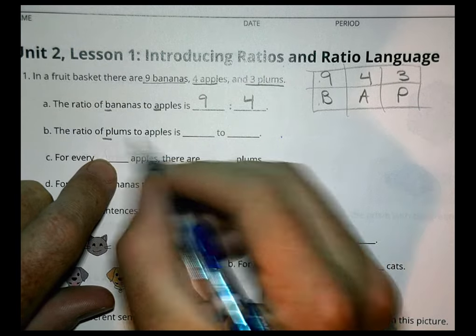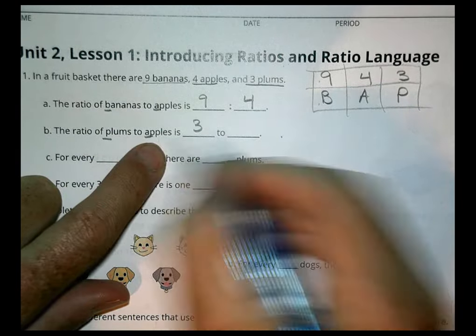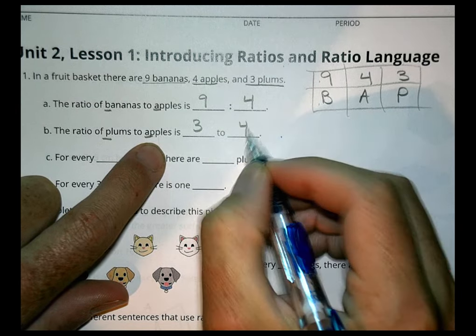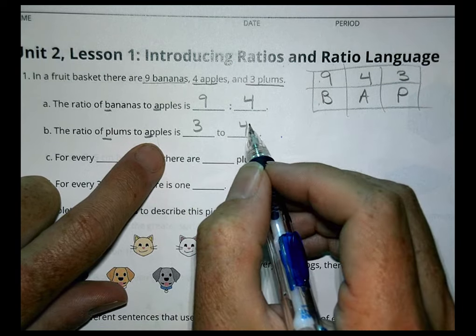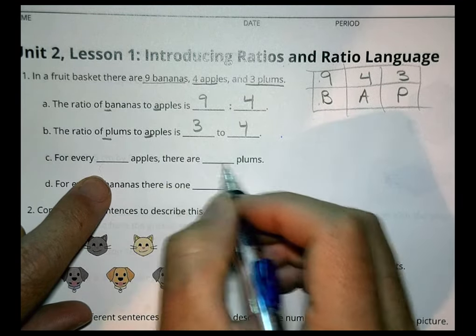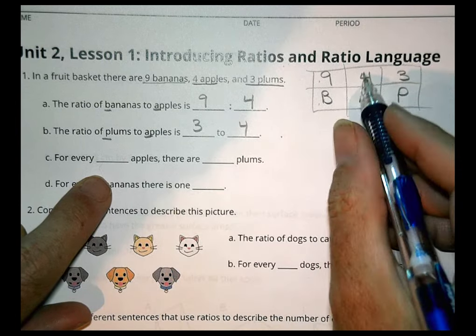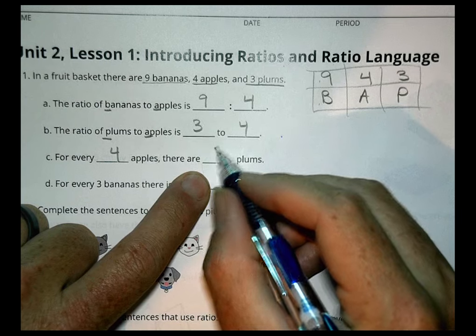The ratio of plums to apples. Plums was 3, apples is 4. Notice you can write it with the colon, or you can write it with the word to. Both are just fine. For every blank apples, there are blank plums. Okay, well, apples is here, so for every 4 apples, there are 3 plums.